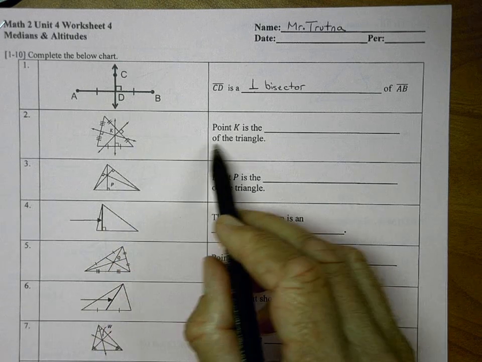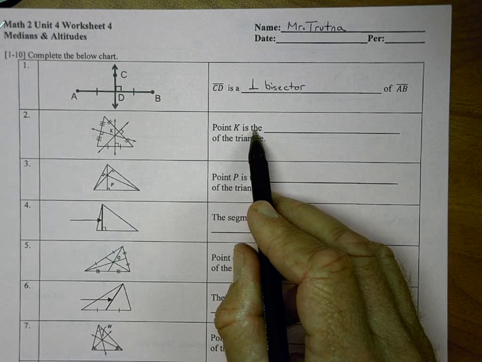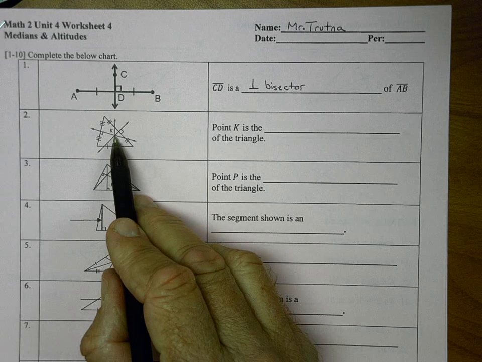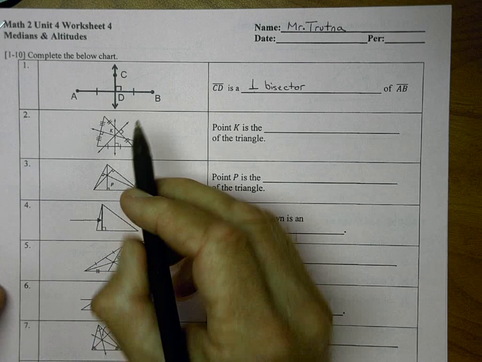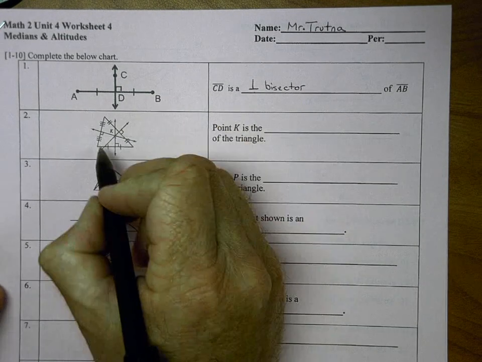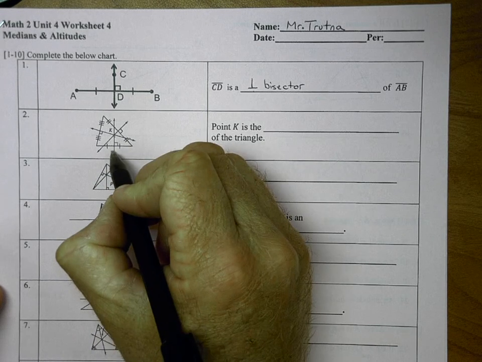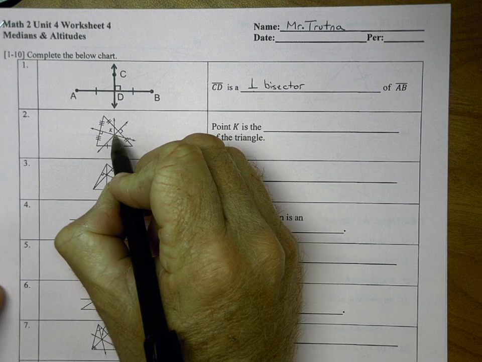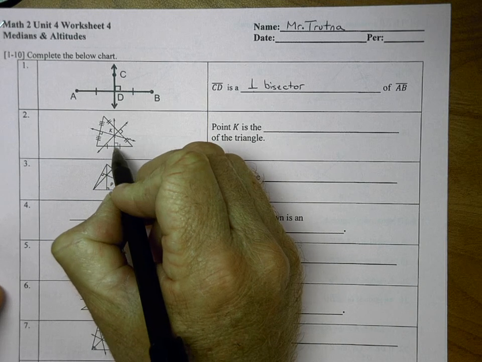So when we go to number 2, point K is the what, the blank of the triangle. So here's point K. Well, if you notice, point K is the point where this line intersects with that line, which intersects with that line. So it's the point of concurrency of those three lines. And what are those three lines?